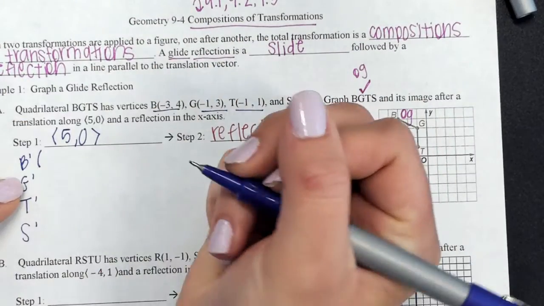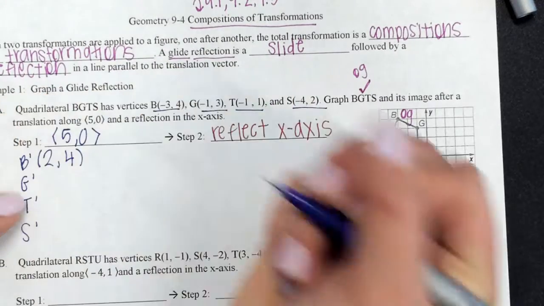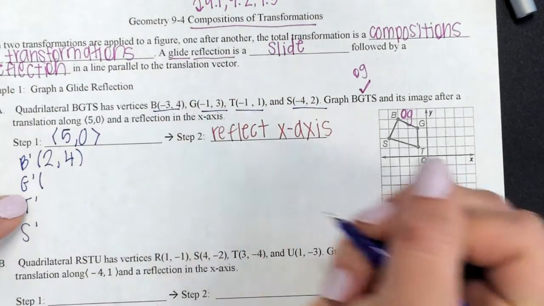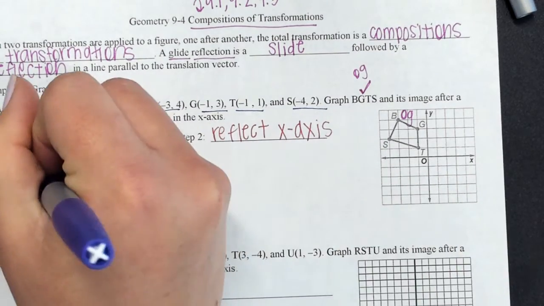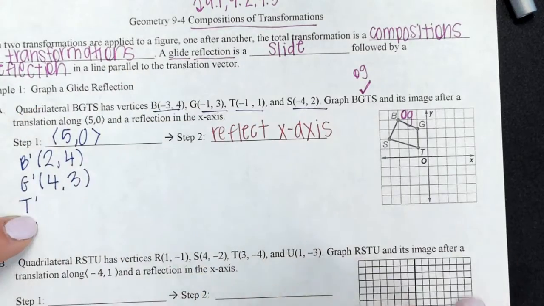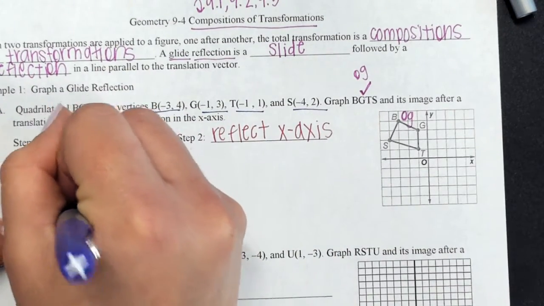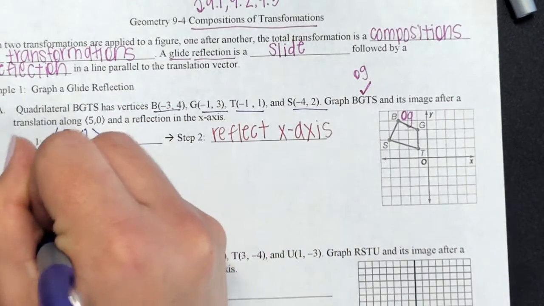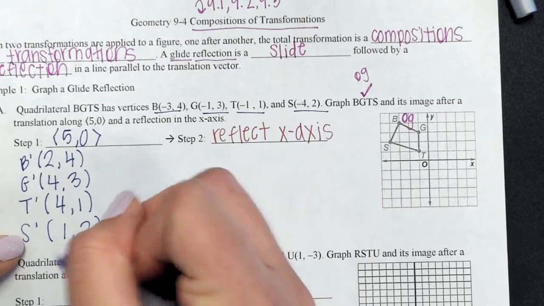So, when you're going from the original to the first step, you need to use your original points. Am I going to subtract 5 or add 5? Only to the x's. So, my new B prime becomes 2, 4. G prime becomes 4, 3. T prime becomes, and S prime becomes, okay, I got all these x's just by adding 5.